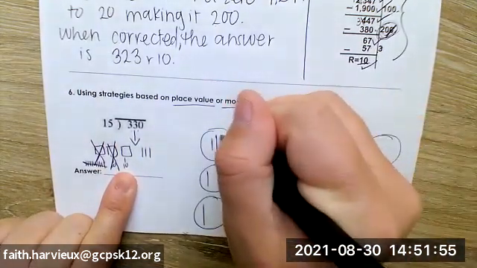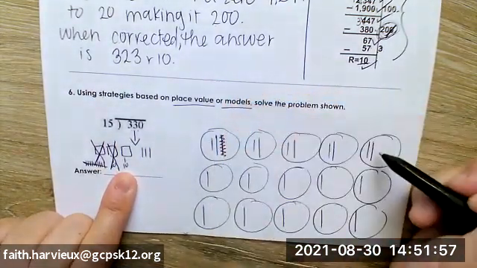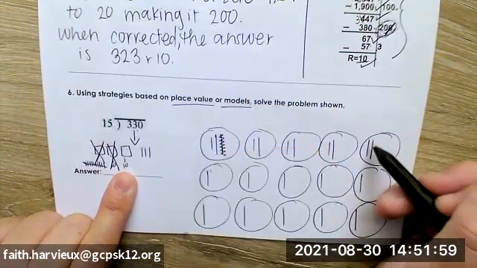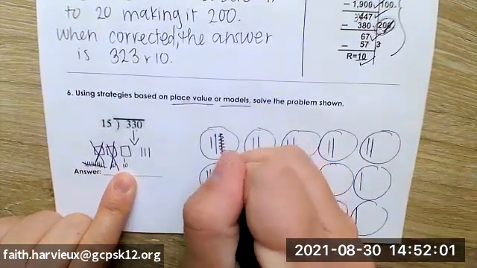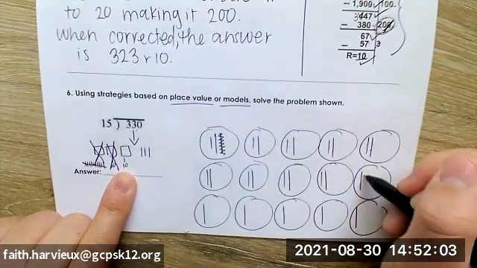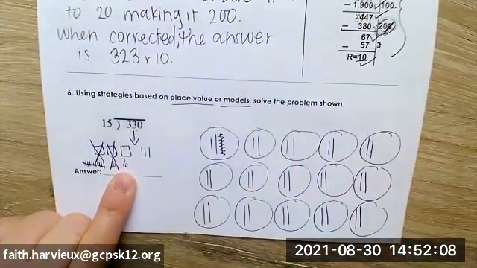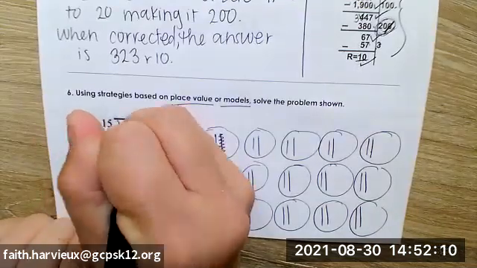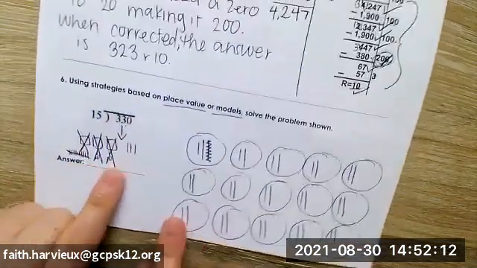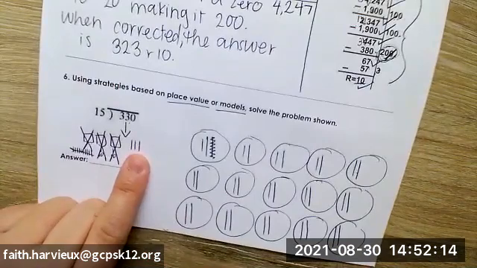1, oh, nope, can't start there. Got to start here because we ended right here. 1, 2, 3, 4, 5, 6, 7, 8, 9, 10. Done with that one. Well, now I have 3 tens left over.